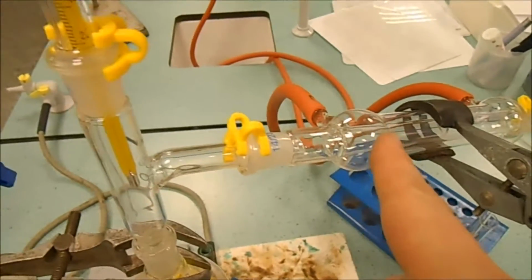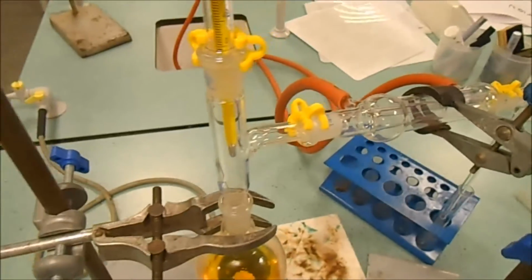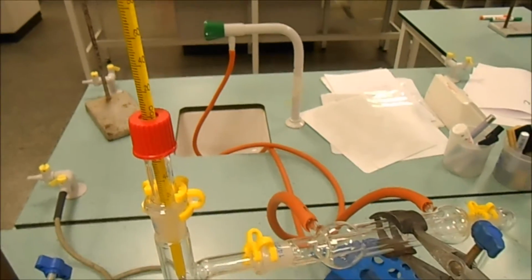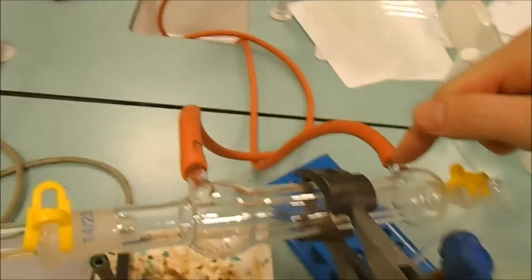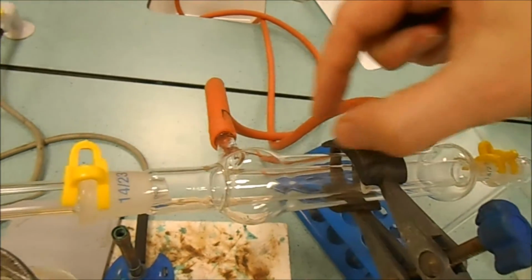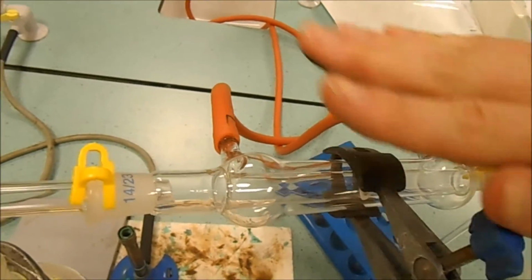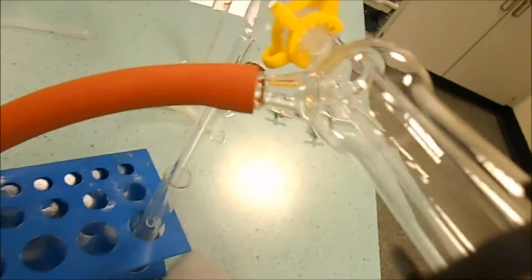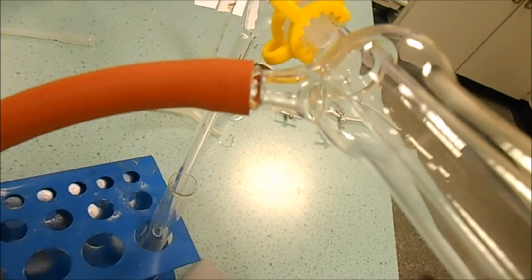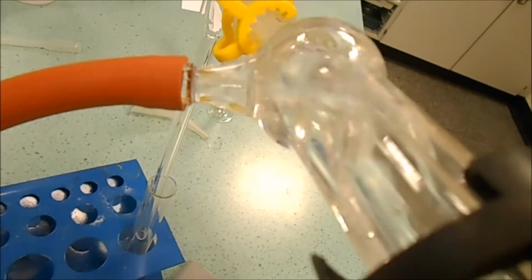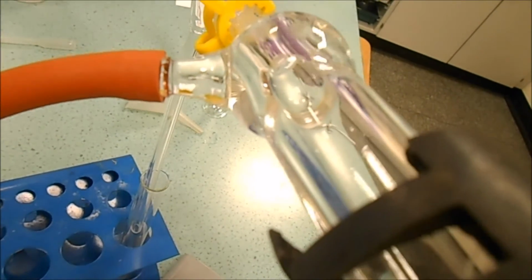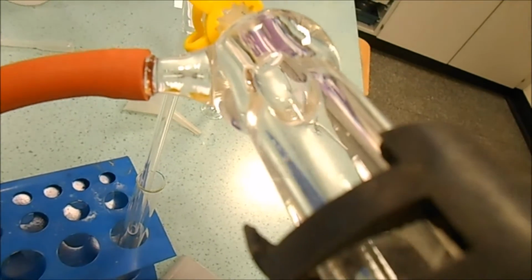Now to cool things down here, I'm going to need to attach to the water tap, which I've already done in the background there. Now the one which is attached to the water tap is the one in the bottom, so that down here, so that the water can flow upwards, and it will fill the entire condenser. So we'll just turn that on, and you will see in the condenser from the bottom water, and the idea is to try and get rid of all of the bubbles and just have water in the condenser.